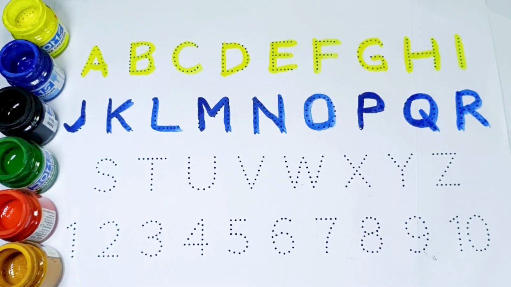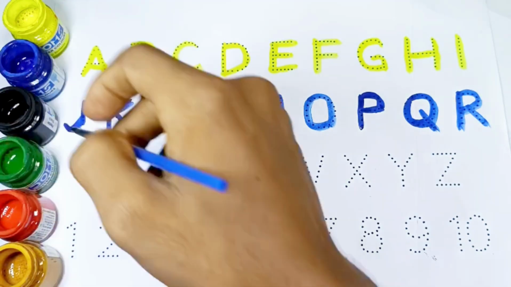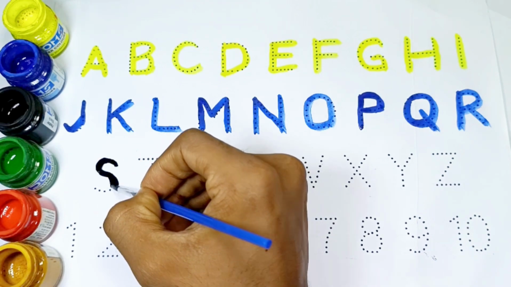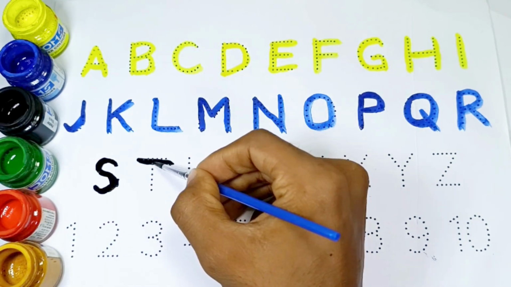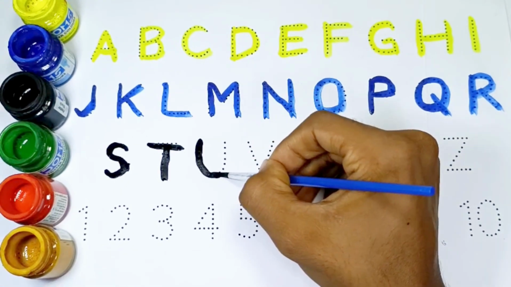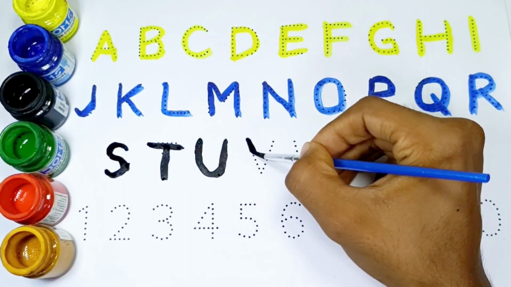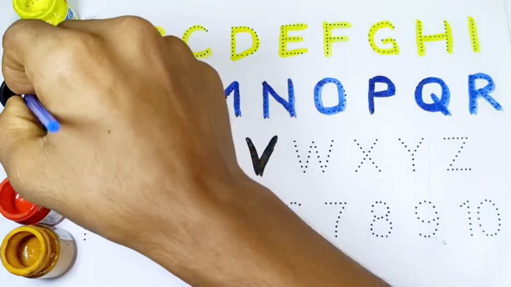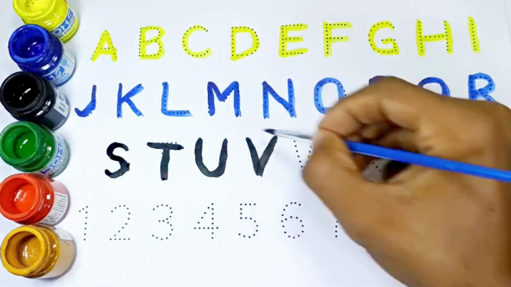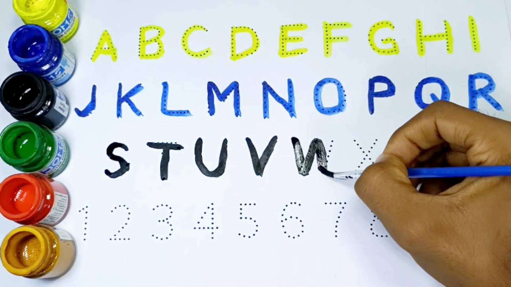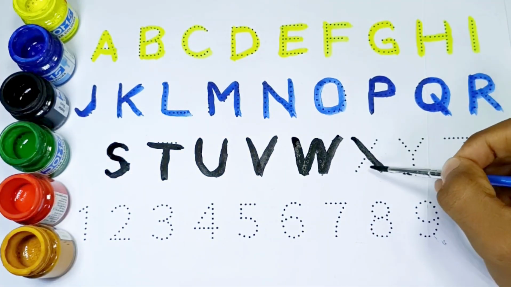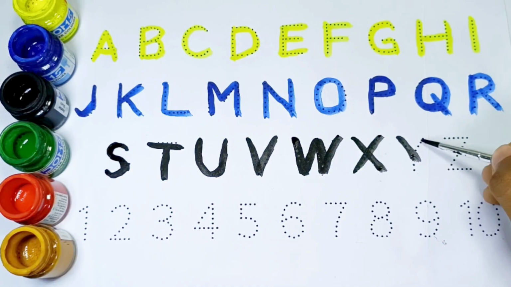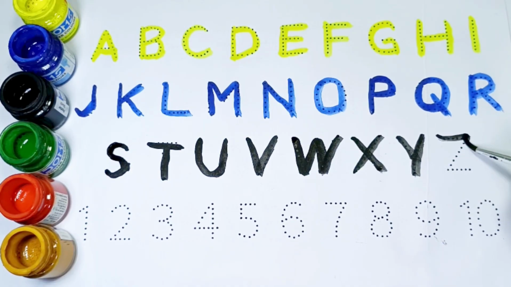R for rose. Kids, now you draw S and use black color. S for sun. T for teacher. U for umbrella. V for van. W for whale. X for xylophone. Y for yo-yo. And Z. Z for zebra.